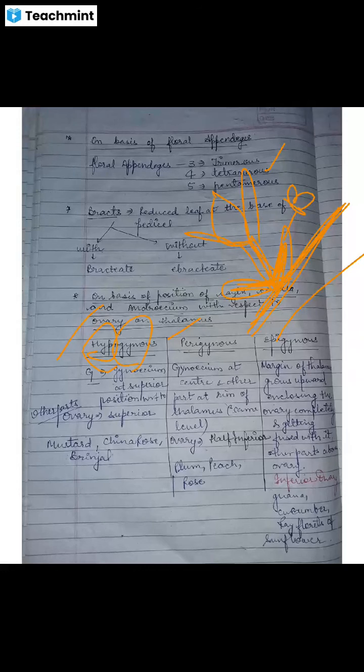Hypogynous: hypo means low, gynous refers to the gynoecium. With respect to the gynoecium, the other parts are in a lower position, and the gynoecium occupies the highest position in the flower.